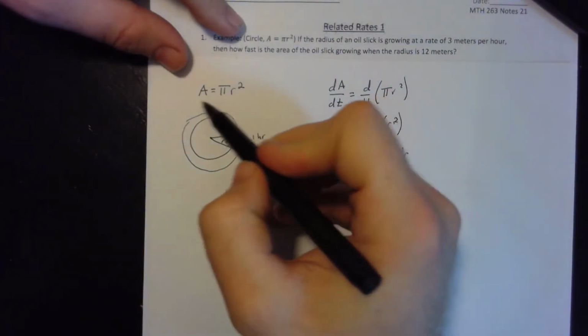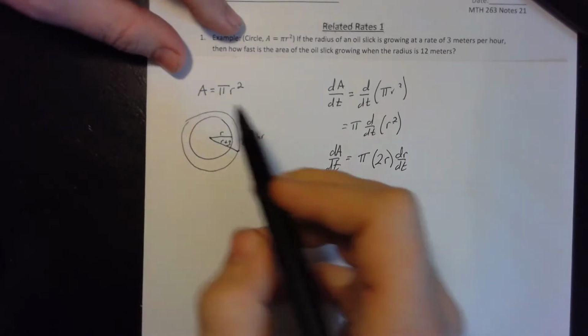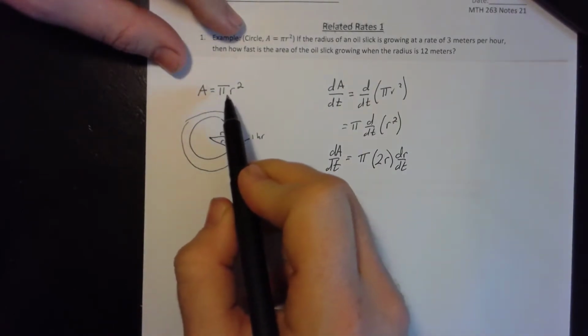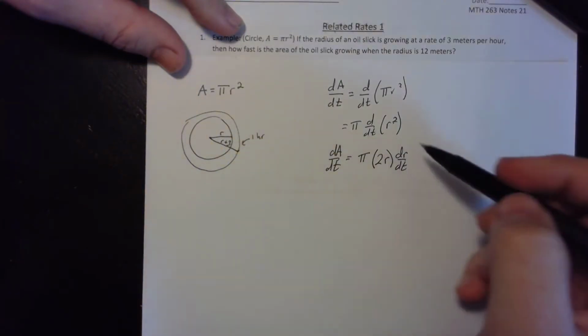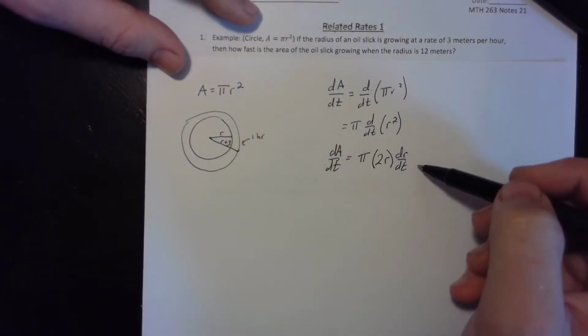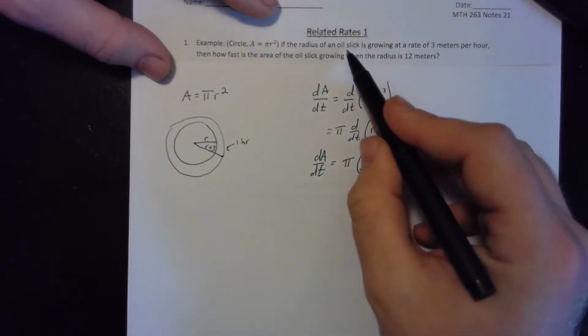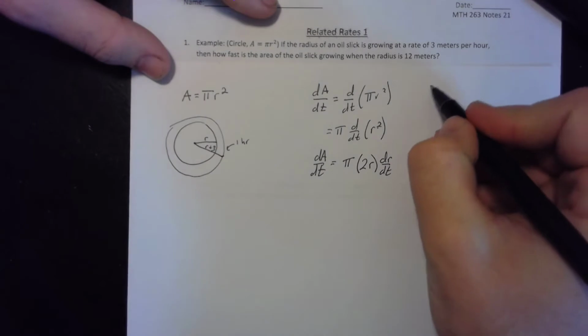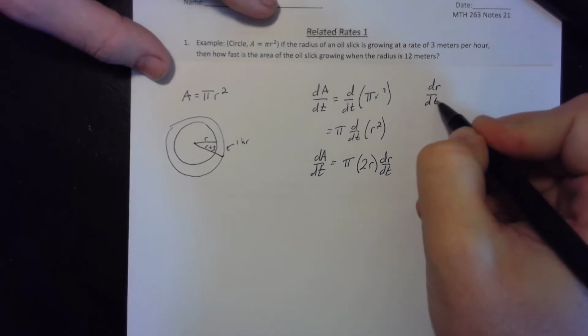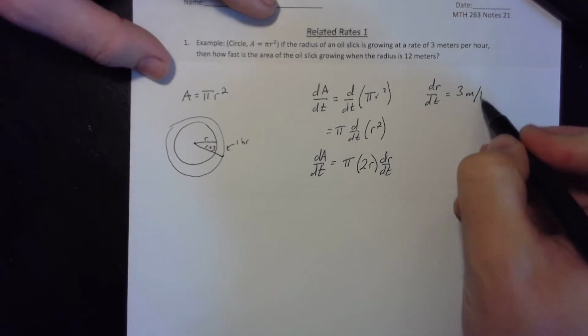Again, this function is not always going to be provided. Sometimes you're just going to have to be able to draw the picture, identify the equation that relates the information that we're given, and then we're going to have to take the derivative of that function. After taking the derivative of that function, let's identify all the pieces of information that we have. First off, the radius of the oil slick, meaning dr/dt, is growing at a rate of 3 meters per hour. So I'm going to go ahead and put 3 meters per hour.